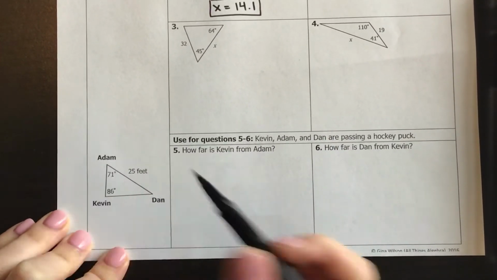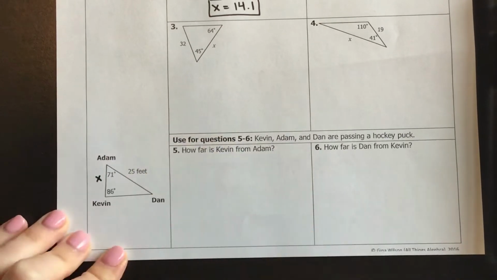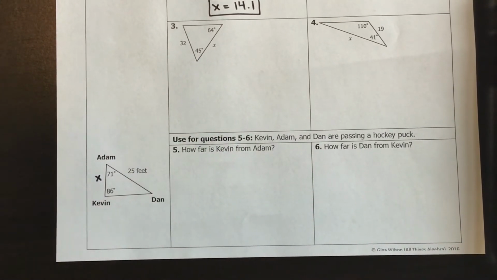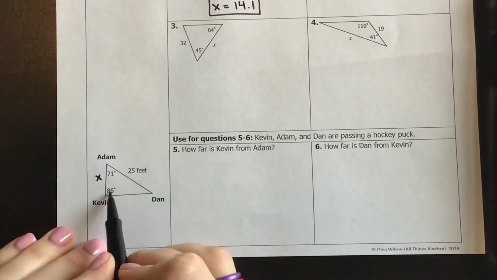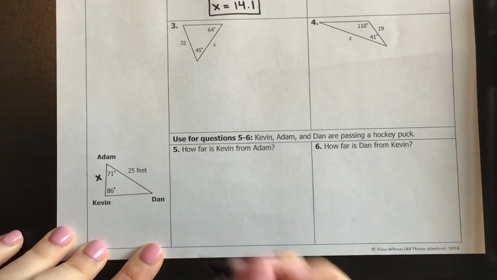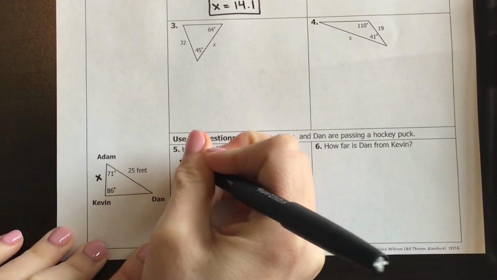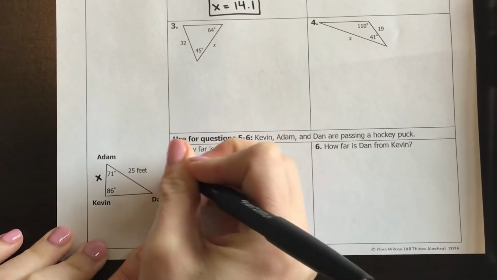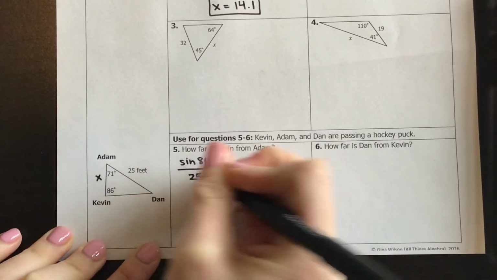So here's Kevin, here's Adam. Let's label this distance with an X. That's what we're trying to find. So when we set this up, we need a pair. So we do have a pair right here. The 86-degree angle is across from the 25-foot side length. So we can set up that first ratio just like we did with number 1.